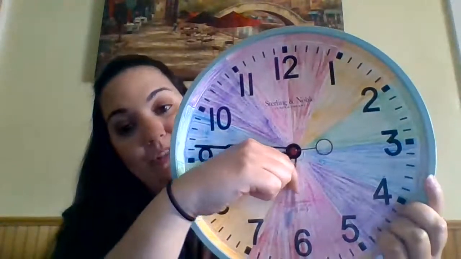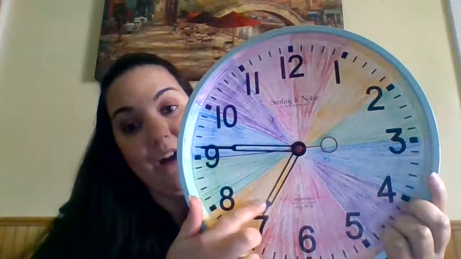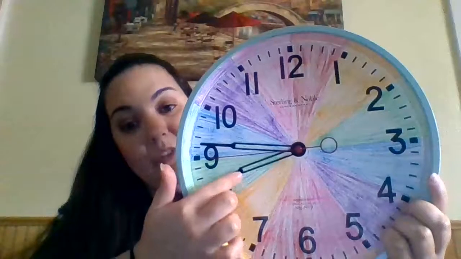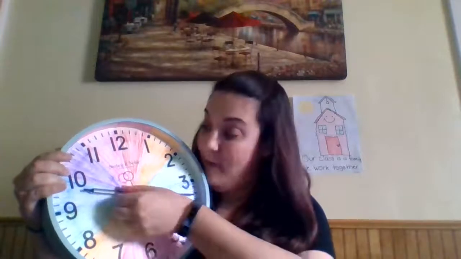This red zone shows the 6 o'clock hour. This orange zone shows the 7 o'clock hour. This green zone shows the 8 o'clock hour. This blue zone shows the 9 o'clock hour. This purple zone shows the 10 o'clock hour. And this pink zone shows the 11 o'clock hour.